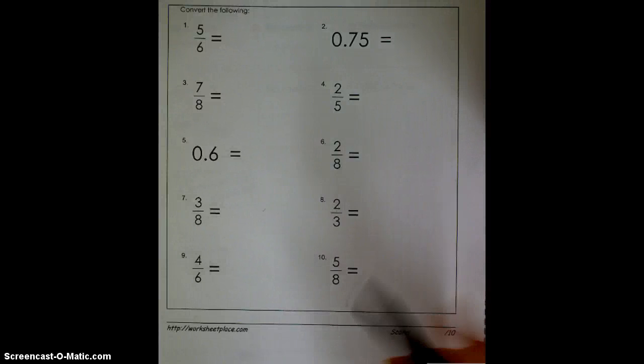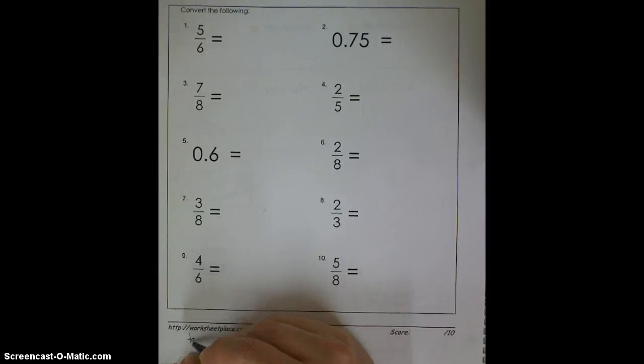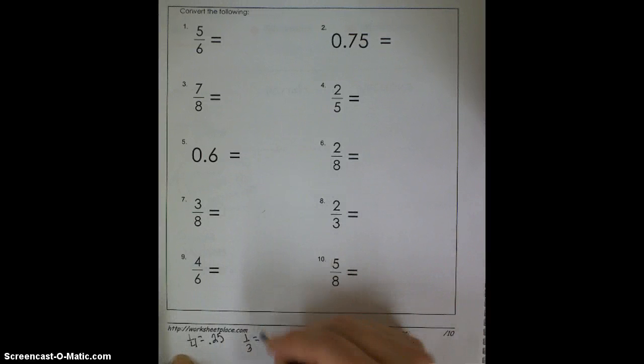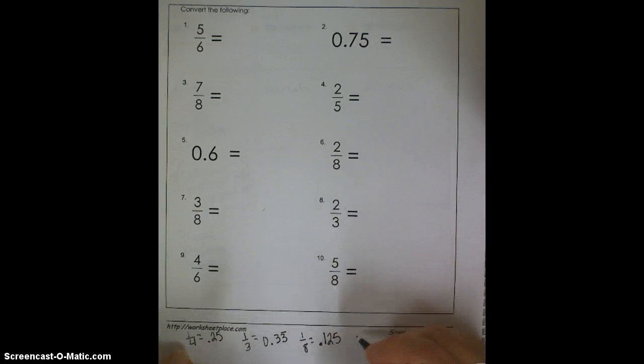Okay, fifth graders, before we start much, I want to write down those fractions that you need to know. 1/4 is converted to 0.25. 1/3 is another one that you needed to know, and that was 0.33 repeating. And 1/8 is another one you should have been practicing that you need to know, and it's 0.125. And 1/2, most of you knew already, was 0.5 or 0.50.